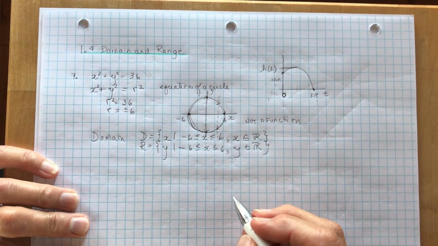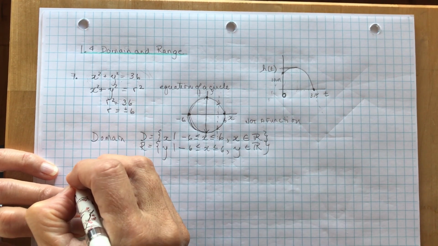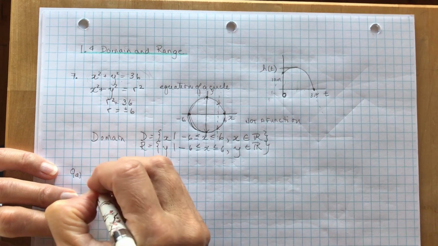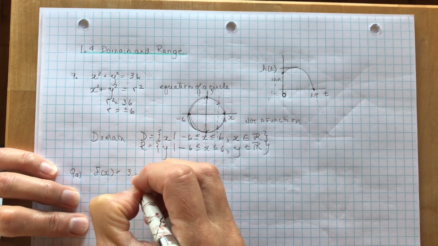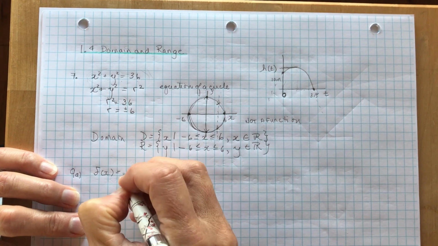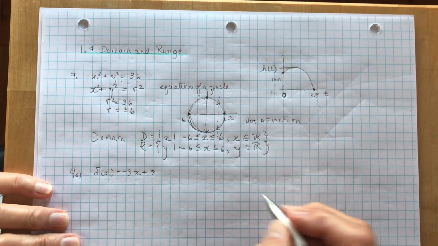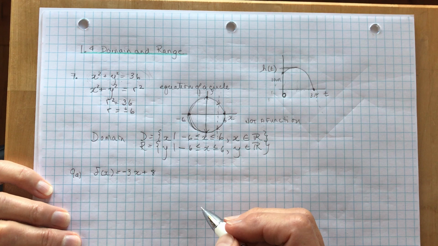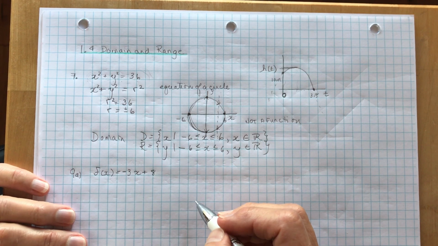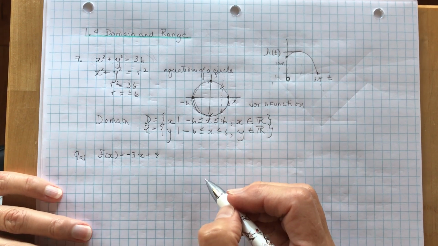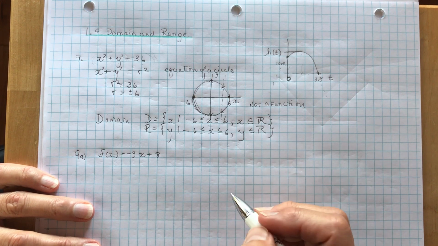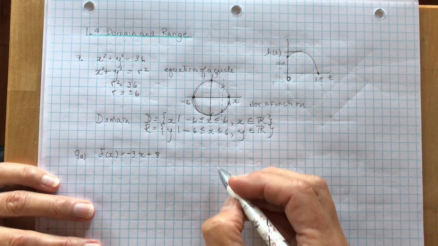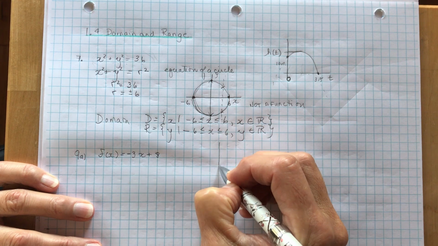Let's take a look at number 9 from the textbook. Determine the domain and range of each function. So I'm going to do A, and it says -3x plus 8. Domain and range. Now, if you paid attention in the last lesson, you know that linear functions have a domain of real numbers, and so does the range, because remember, a line goes everywhere, right?